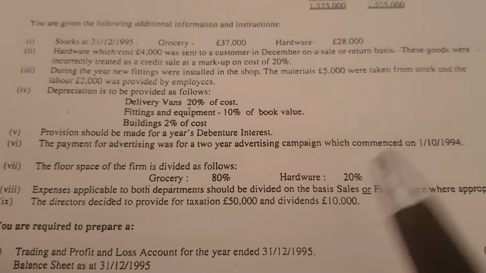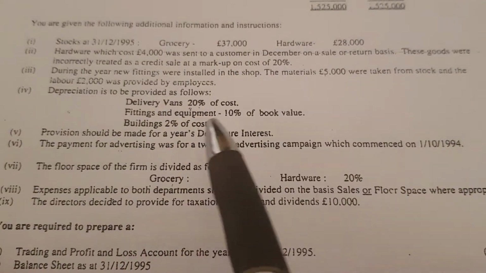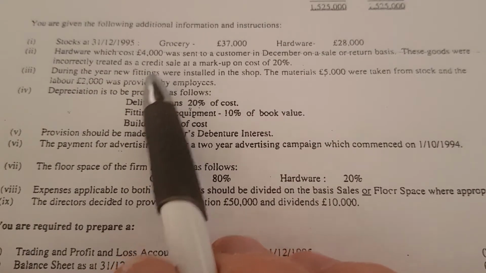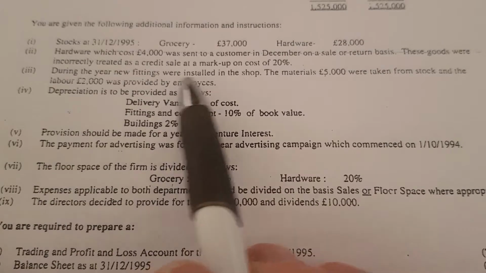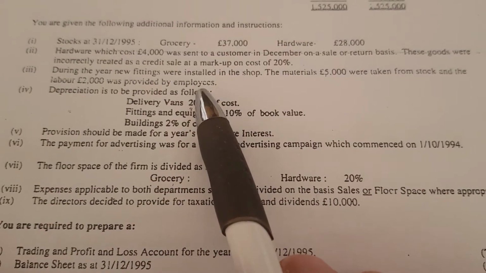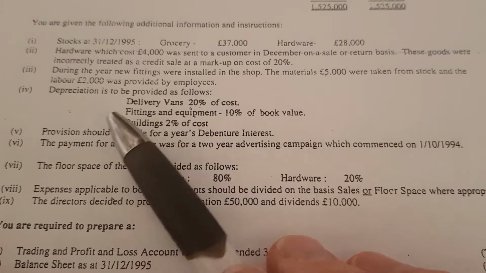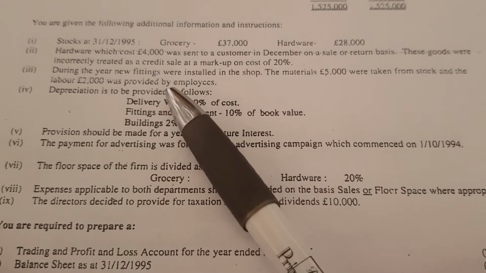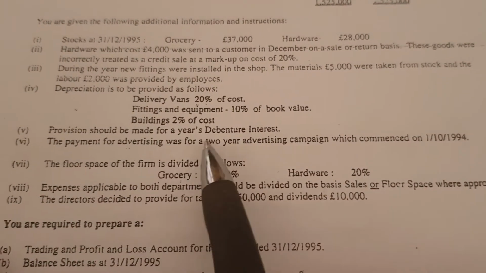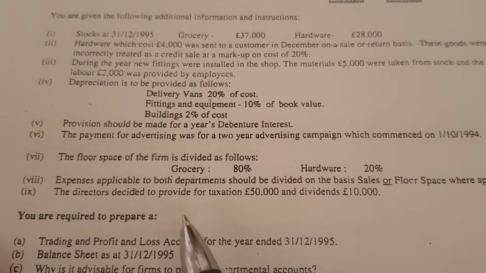You're just given your opening and closing stocks again for grocery and hardware, and then you were told that there was sale or return there with hardware. New fittings, that's the installation. That's like using employees and materials to increase the value of your buildings, or not buildings in this case, it's fittings. Your depreciations, debenture interest, sort of that advertising.